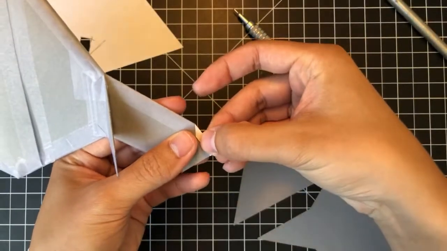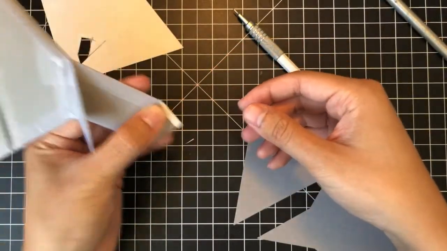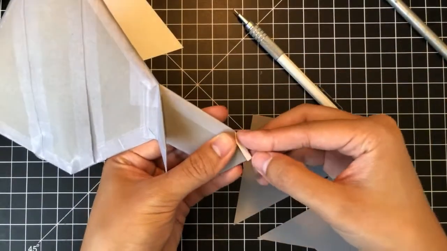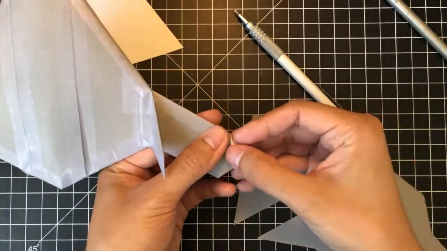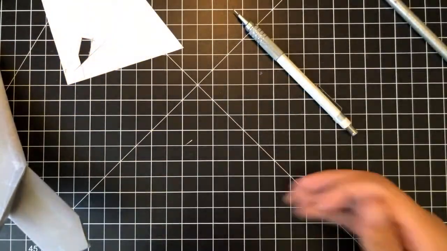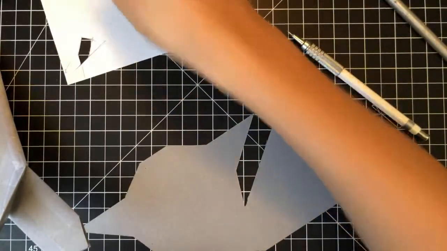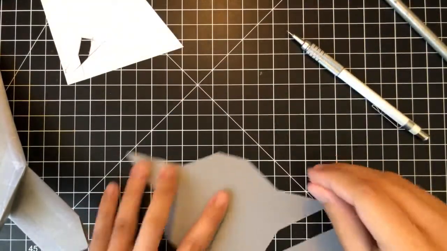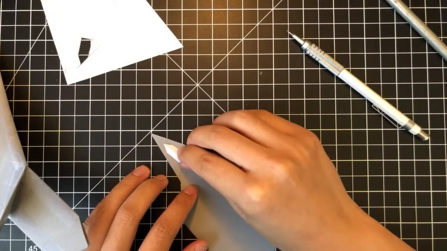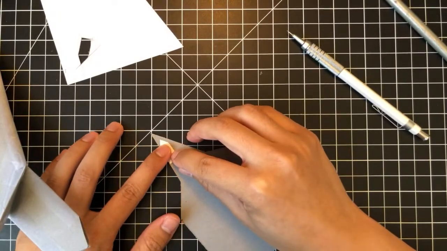All right. Yeah, actually the white looks really nice. It adds some accent to the wingtip. But I don't want to take out a fresh new sheet of white cardstock just for this. That's really not the point here. Point is to get a working aircraft.